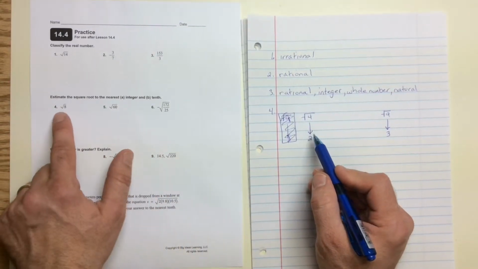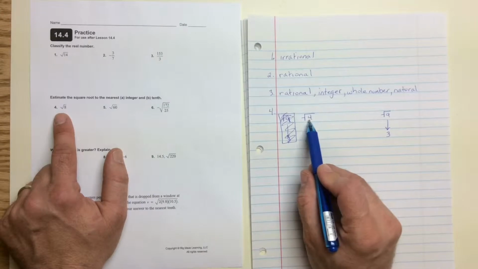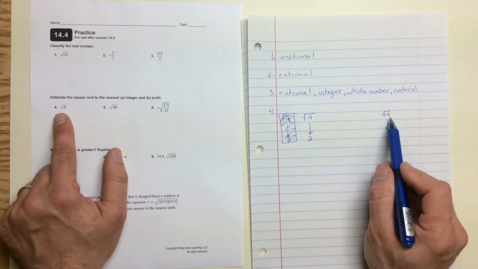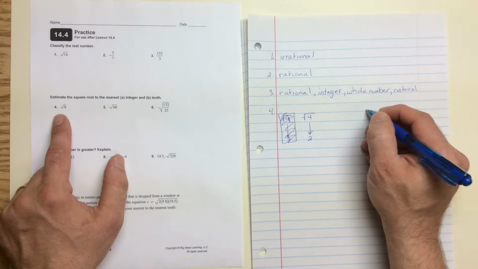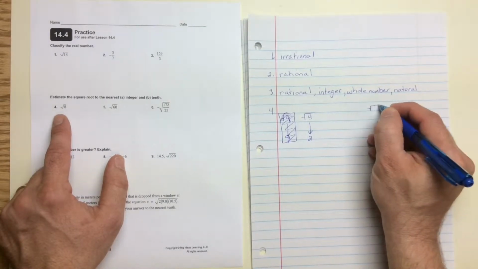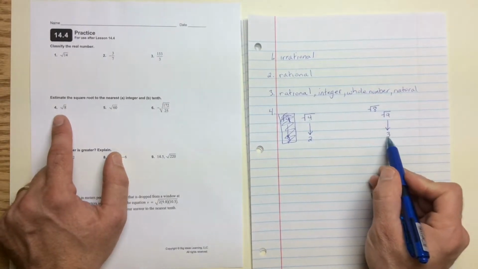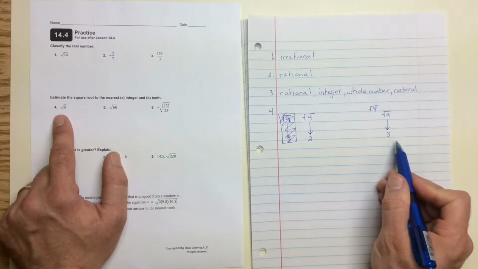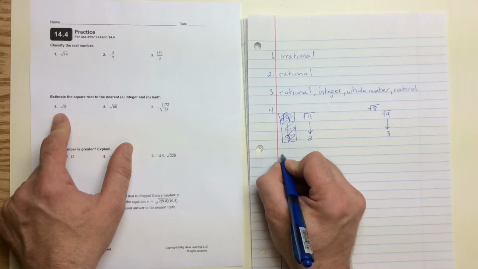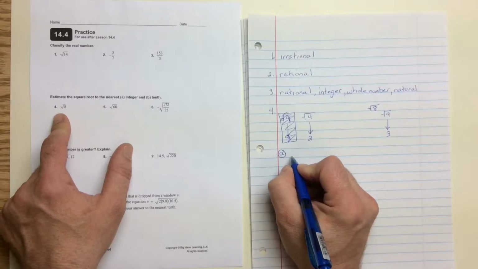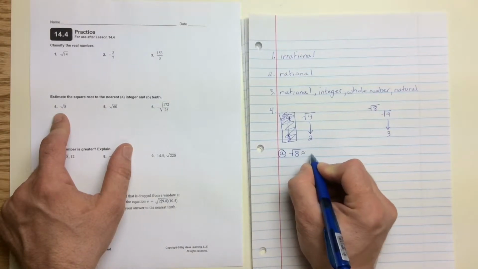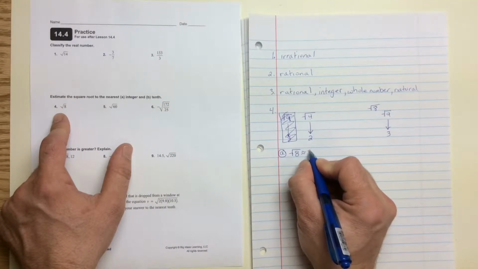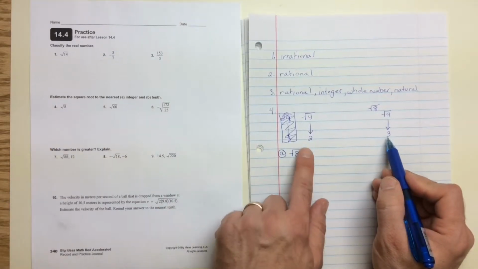Well, we know that the square root of 8 falls somewhere in between the square root of 4 and the square root of 9. So its answer will be between 2 and 3. We also know that the square root of 8 will be way closer to 3 than it is 2. So for number 4, A, the square root of 8 is approximately 3. It's closer to 3 than it is to 2.